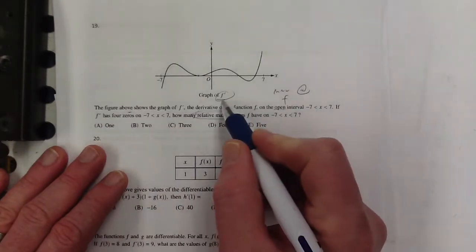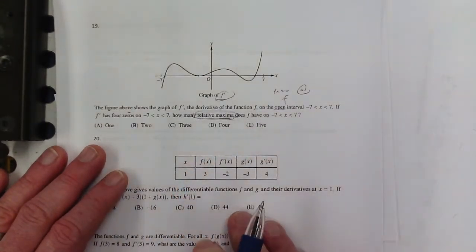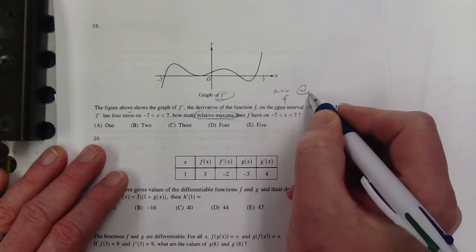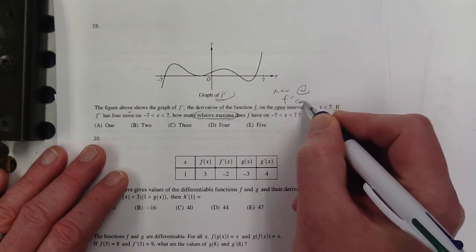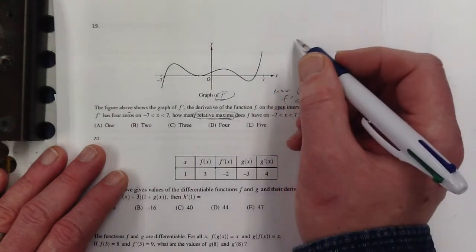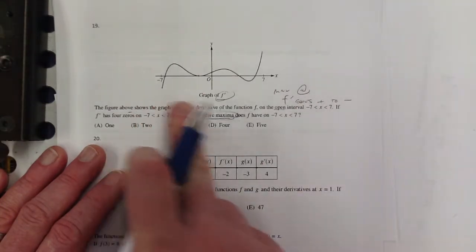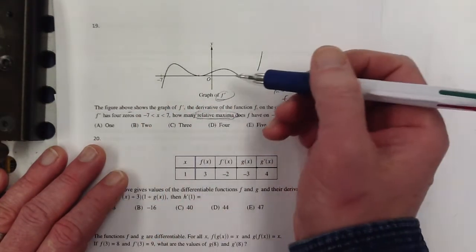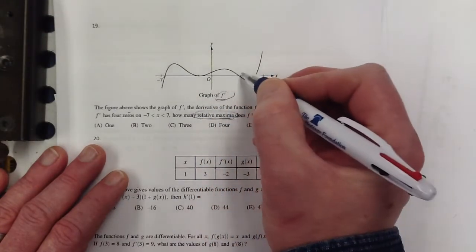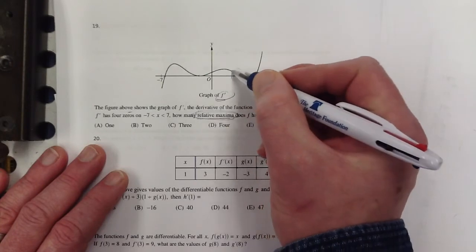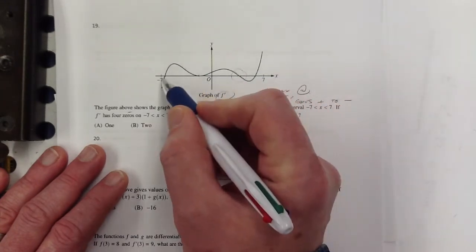So we have a graph of f prime, and we're looking for relative maxima. Now, maximums happen when f prime goes from positive to negative. Okay, so where does this go from positive to negative? This goes from positive to negative here. Positive to negative. I'm not talking about this going from positive to negative.